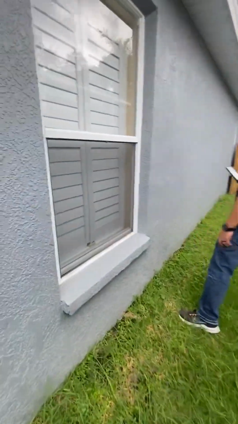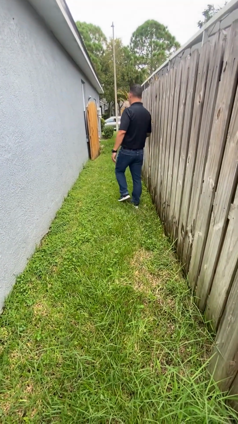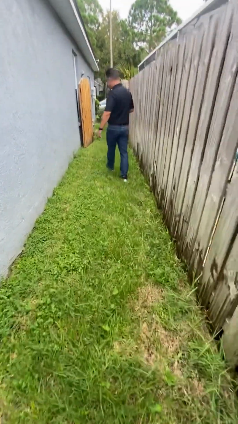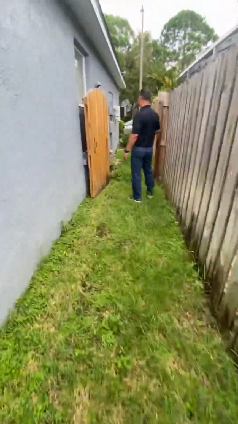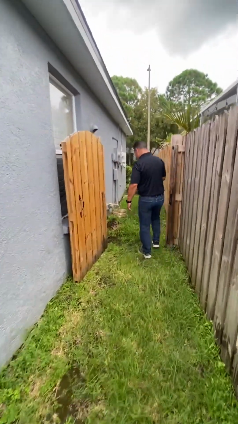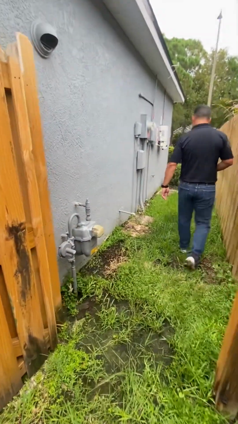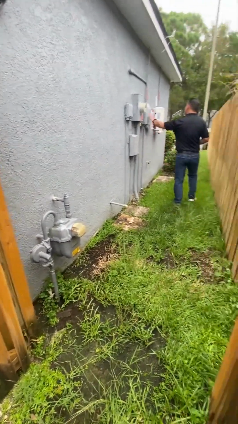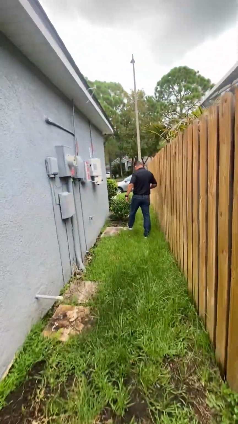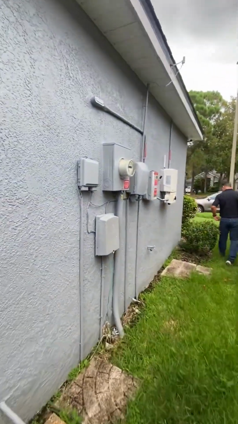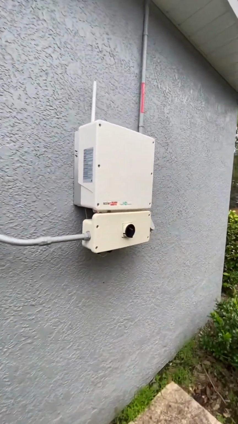This one looks good. Screen is fine. All right. Also, I'll note that the grass needs to be cut too. Yep. That's another issue on this one. The fence latches look intact. Everything here looks pretty good. I mean, the house exterior looks pretty good.